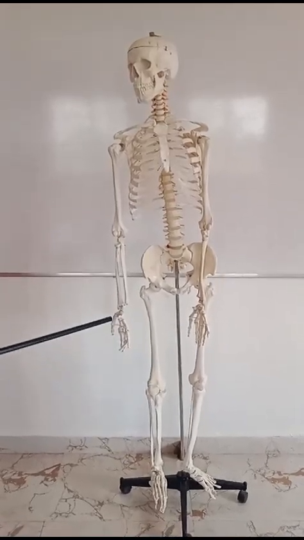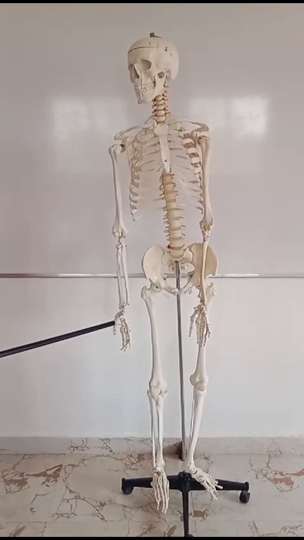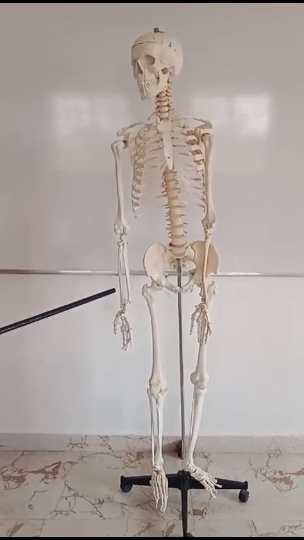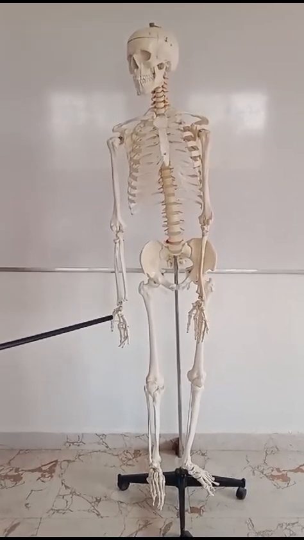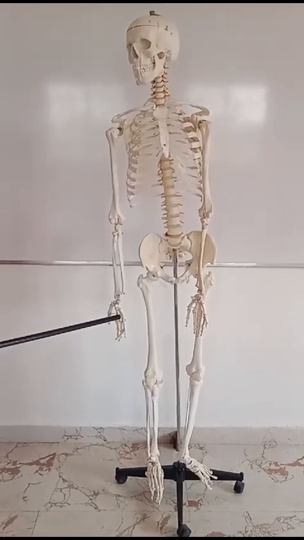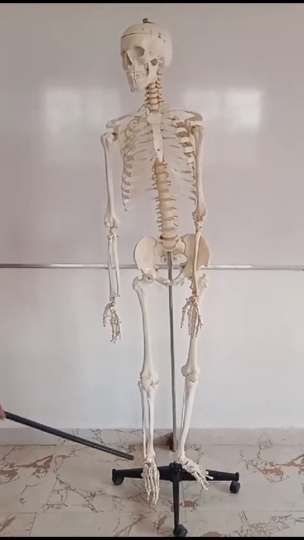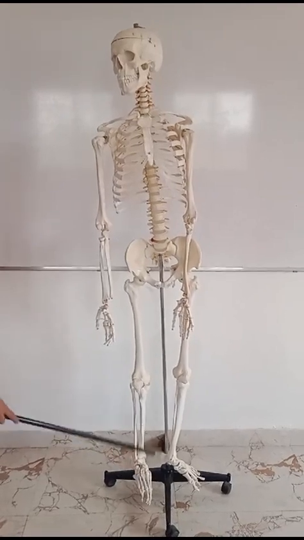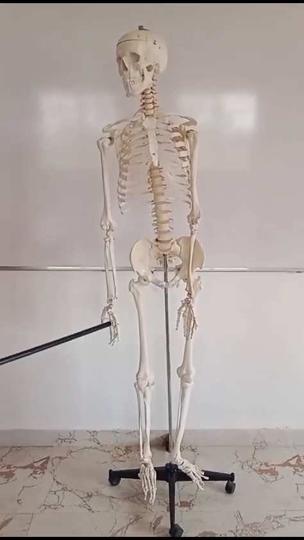There are some short bones. These also imitate the long bones, but they're shorter in length, like these phalanges and metacarpals, metatarsals. All these are examples of short bones.